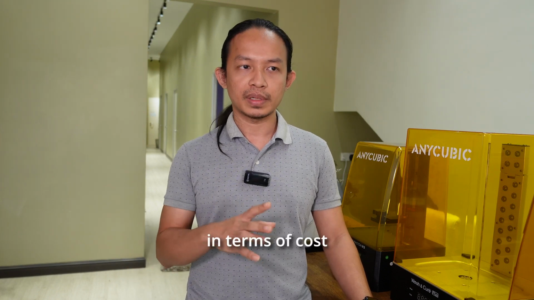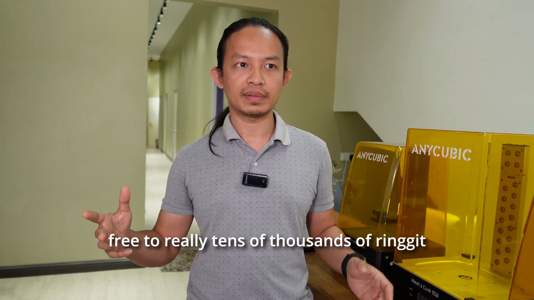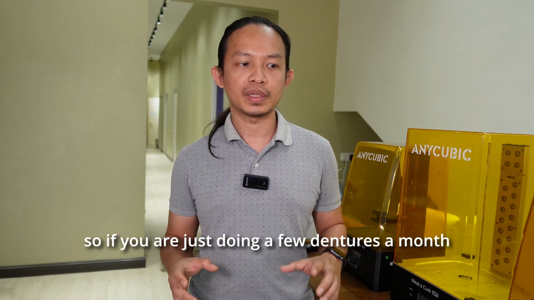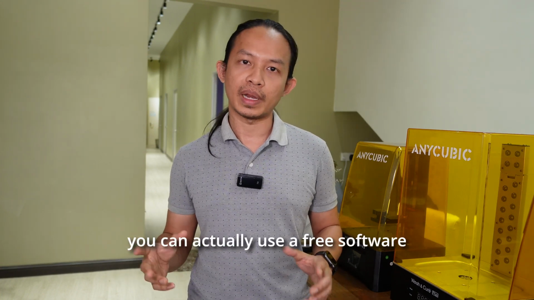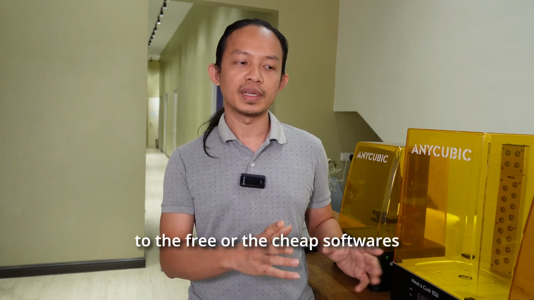In terms of cost, there's a whole range of software, from free to really tens of thousands of ringgit. It really depends on what you need. If you are just doing a few dentures a month, you can actually use free software. There are some limitations to the free or cheap software.